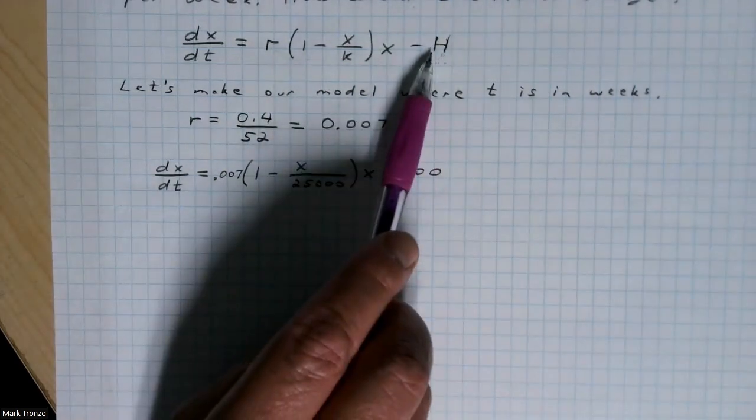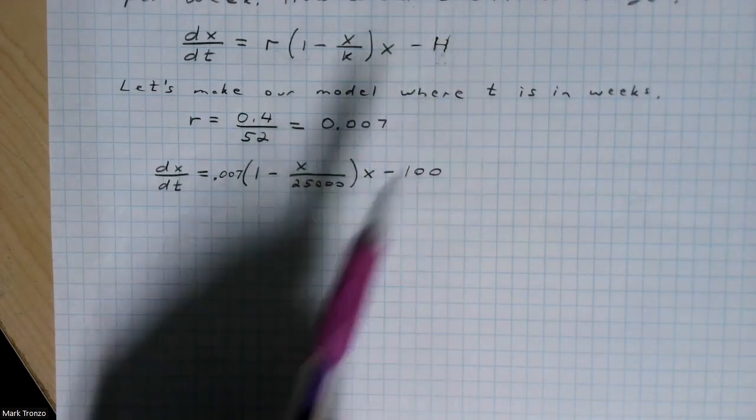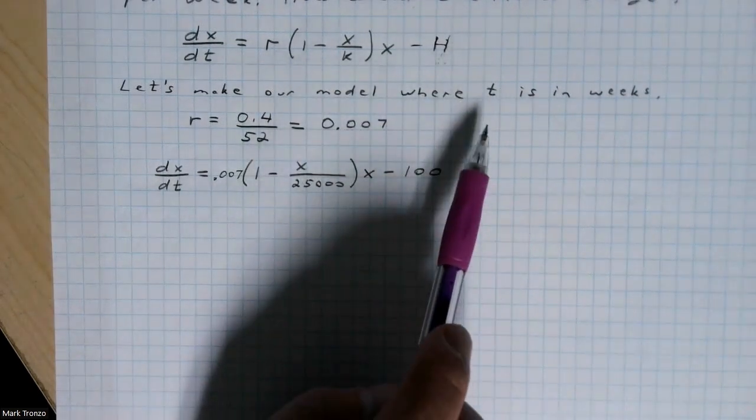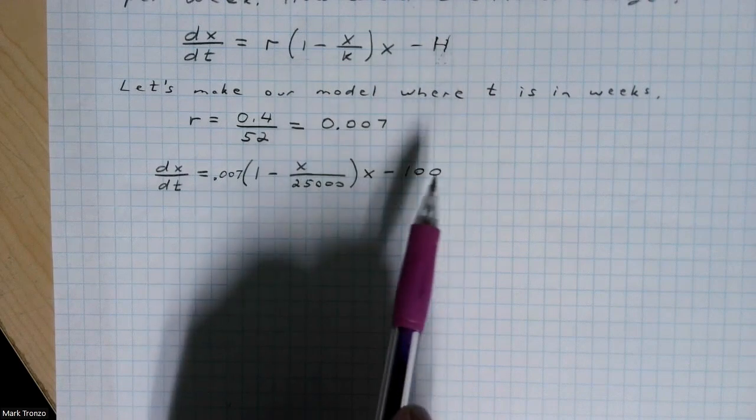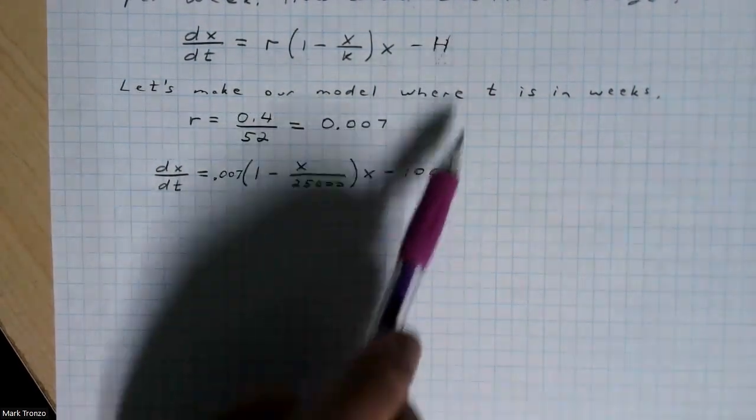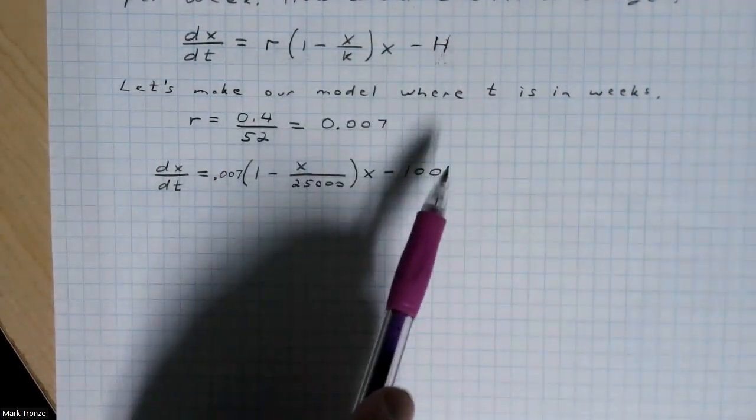And again, this amount of harvest could be dependent on other things. So you could maybe multiply this by some amount. For example, it's going to be easier to catch fish the more that they're in the pond. So this harvest, you could maybe have it in some way varying.